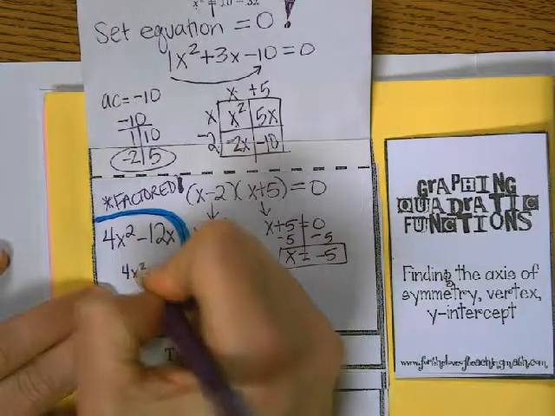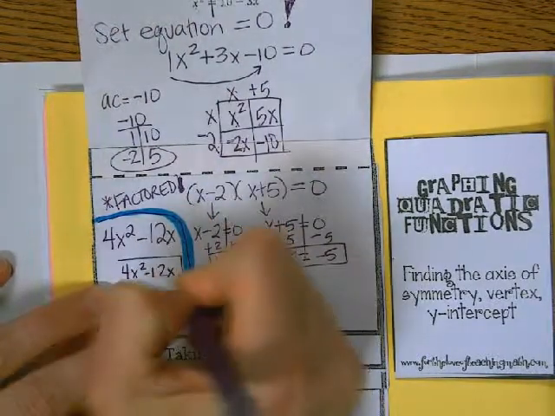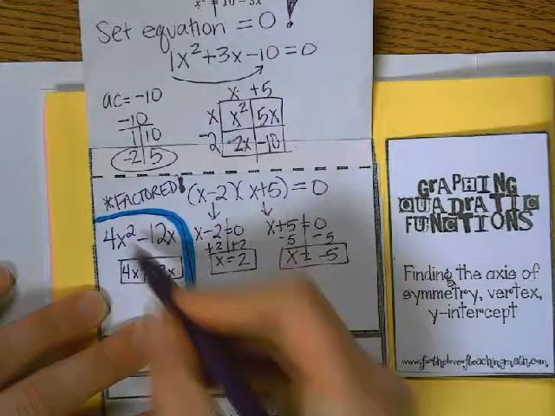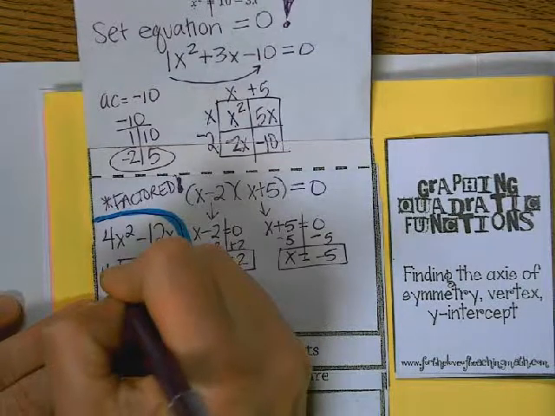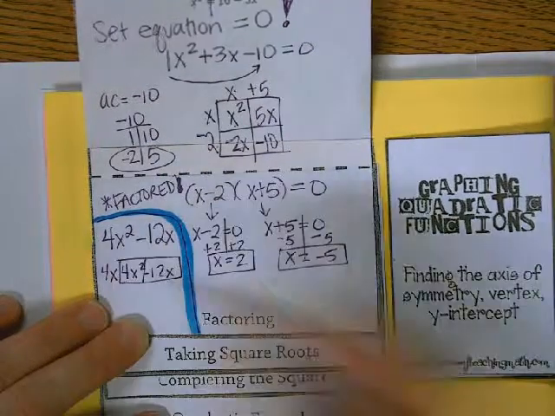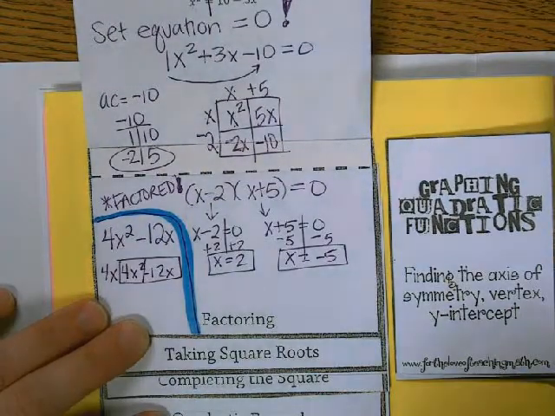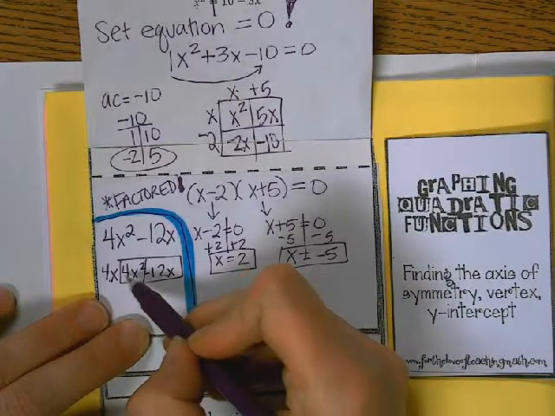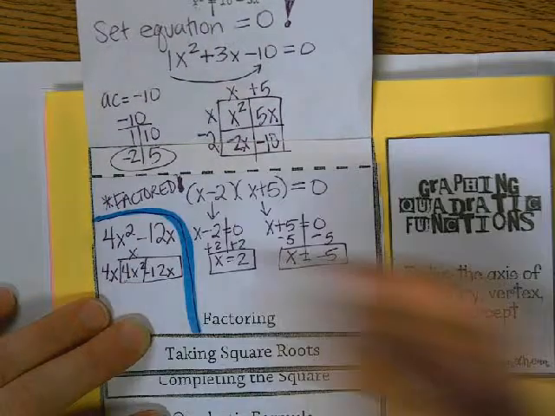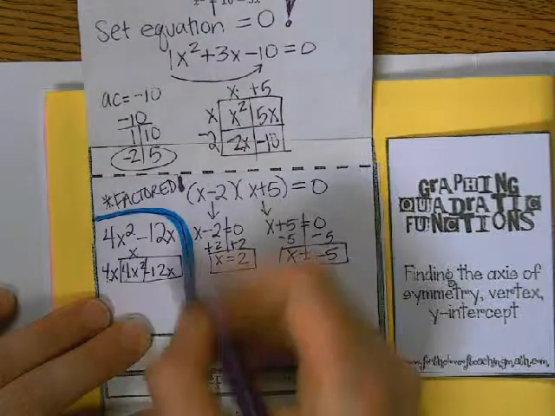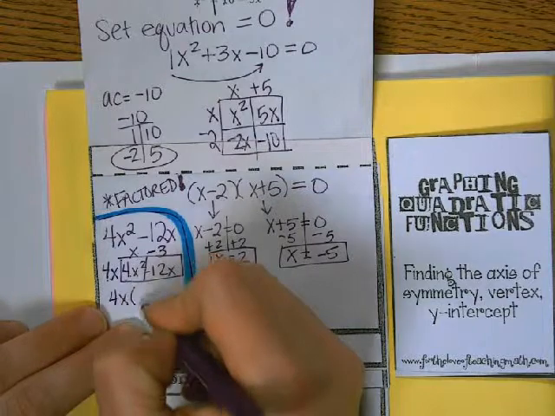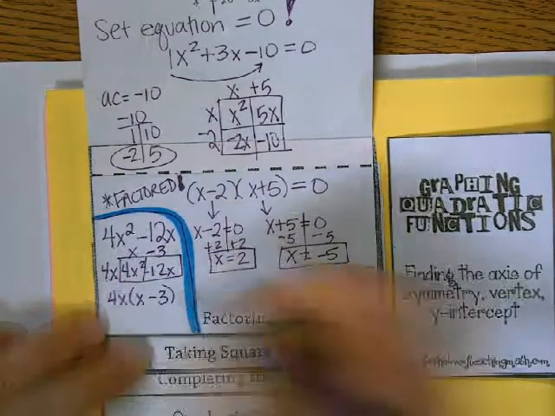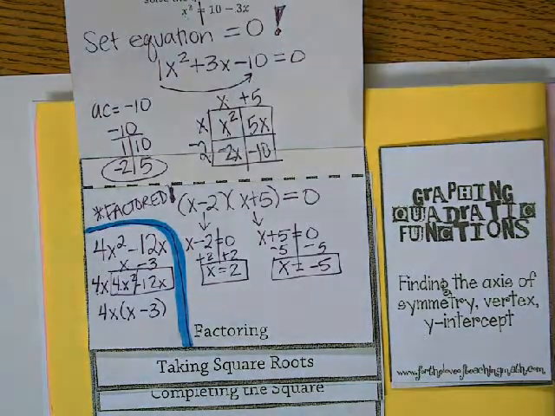So we put those inside the box, divide it into two pieces. The greatest number that goes into 4 and 12 is 4. So we have 4, and they both have x, so I'm going to say 4x. And then up top here, 4 times what gets me 4x squared? That's just plain x. And 4 times negative 3 gets me that negative 12. So I have 4x times x minus 3. And that's just if I wanted to factor a binomial. Okay?